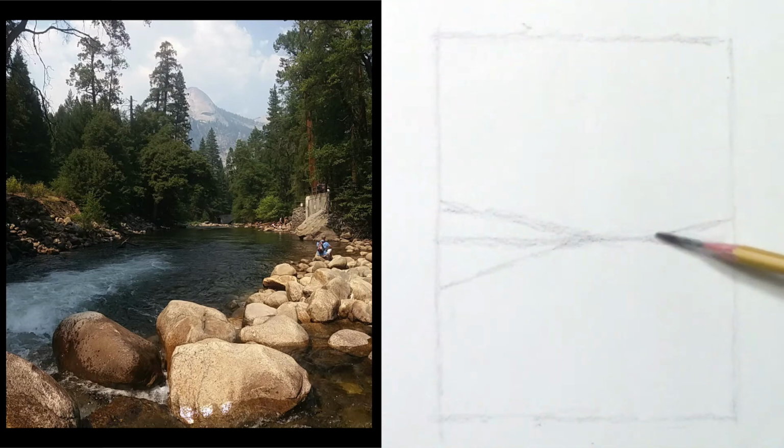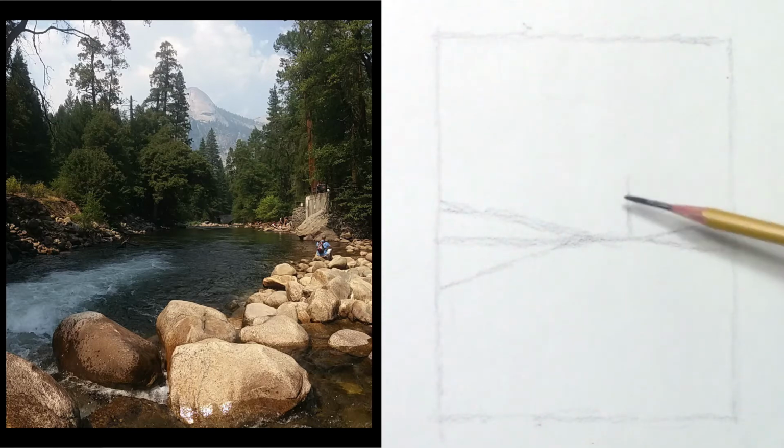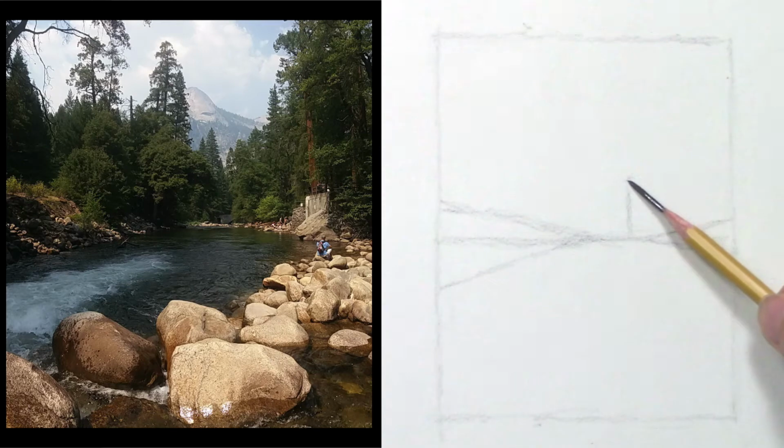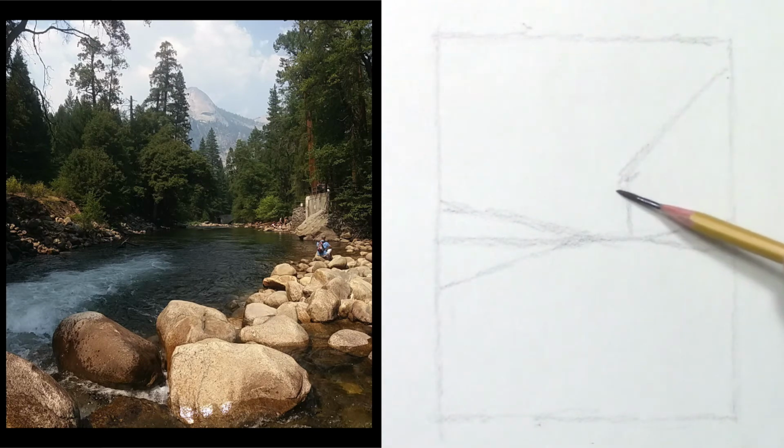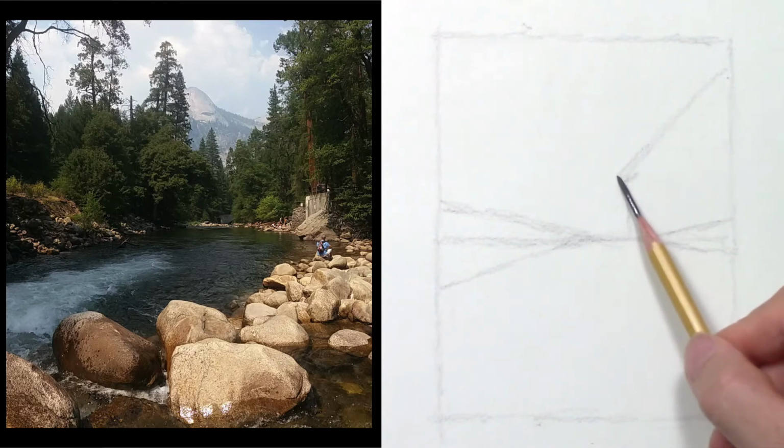So it starts about 1/4 from this side, and then I have this mass of trees, and the same thing on this side.